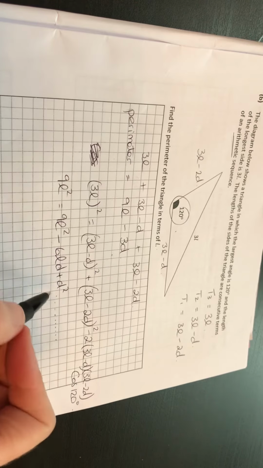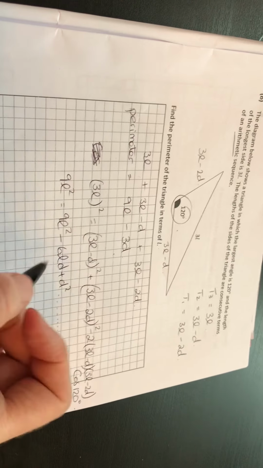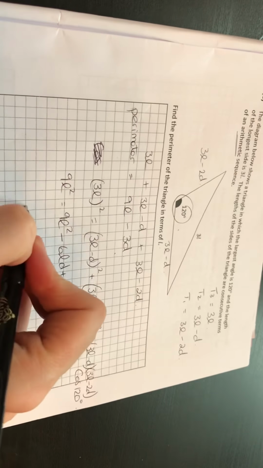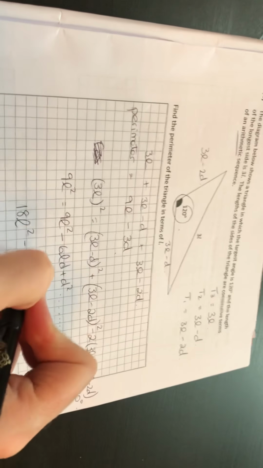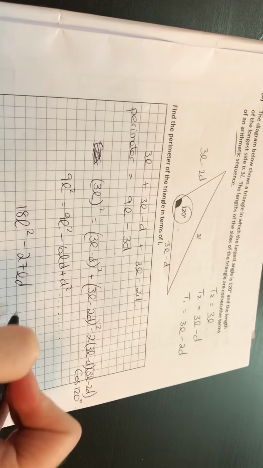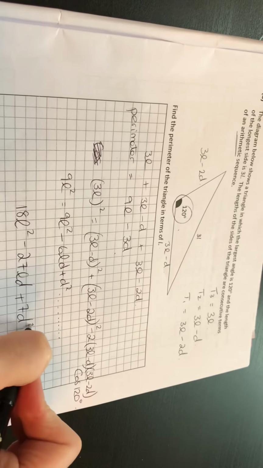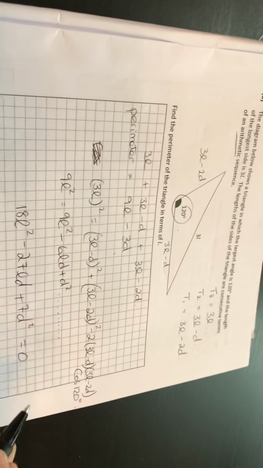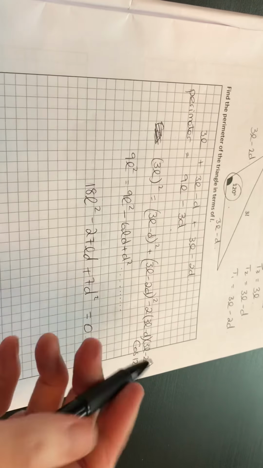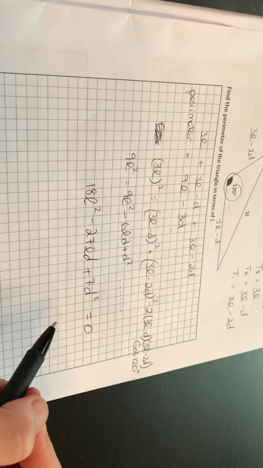End up cleaning all this up, and it eventually should look like 18L squared minus 27LD plus 7D squared equals 0. So clean it all up, bring it to one side, and again we have a quadratic.